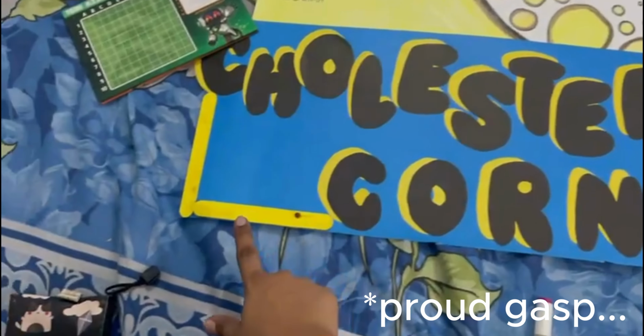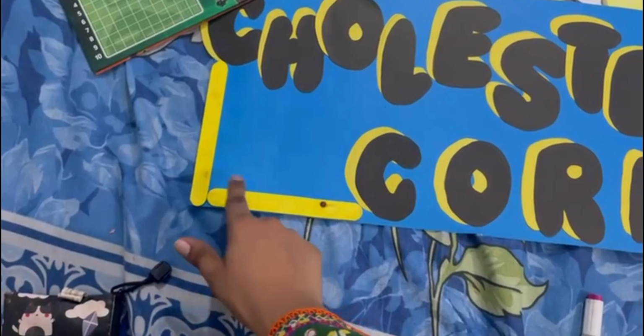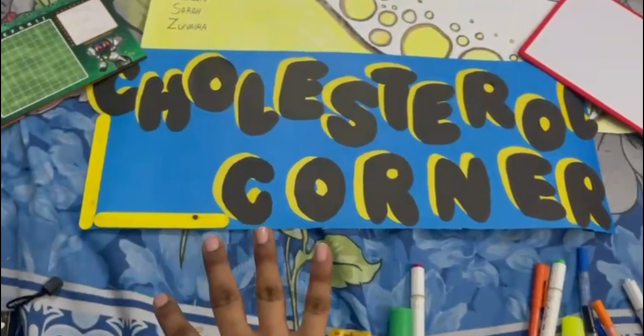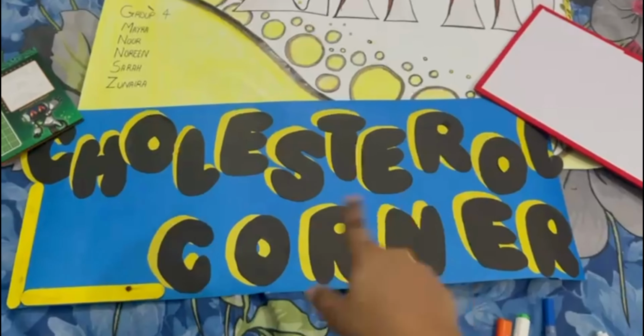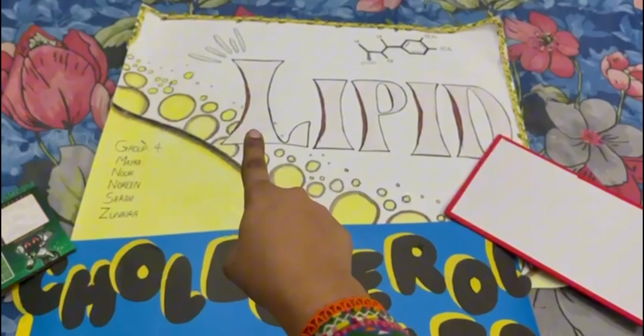So happy. I was able to put these wooden things my mom got that are painted. The cholesterol corner, we're gonna put this, and then we have that.